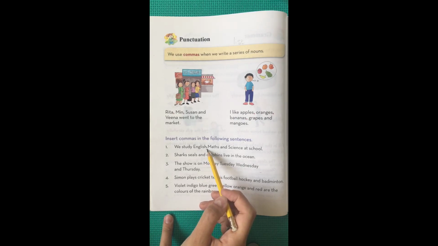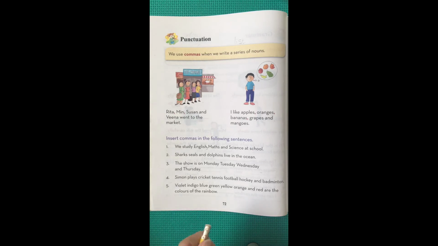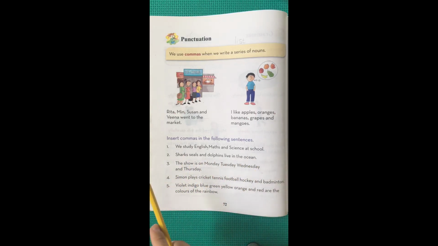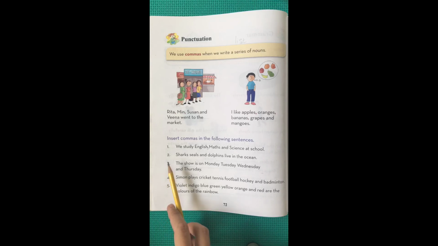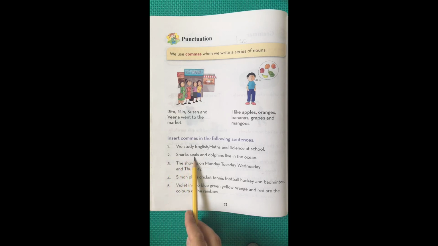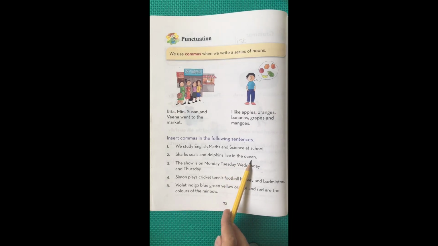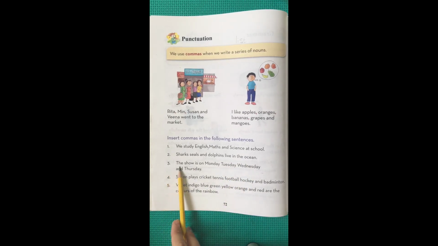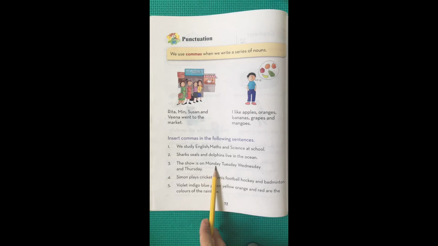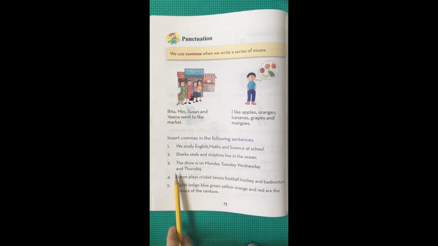When you read your sentence, look carefully. Where are they making a list? I'm going to read the rest with you, and then you will do them on your own. Number 2, sharks, seals, and dolphins live in the ocean. 3, the show is on Monday, Tuesday, Wednesday, and Thursday.